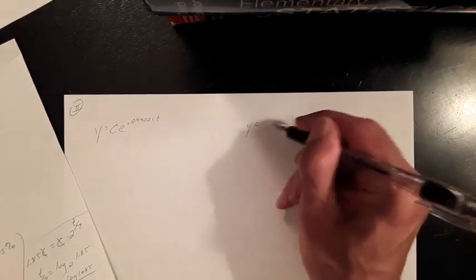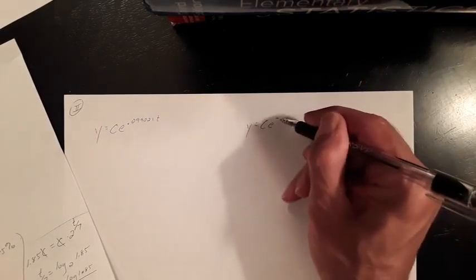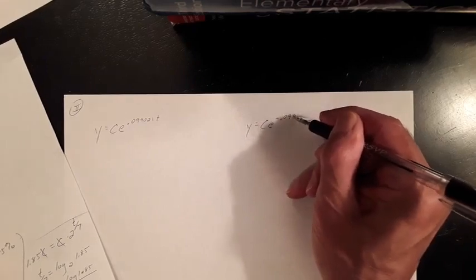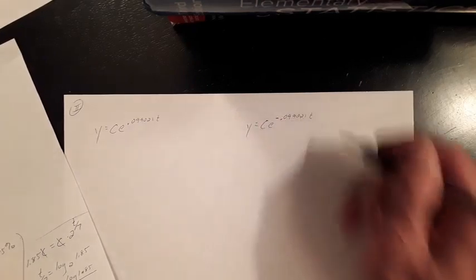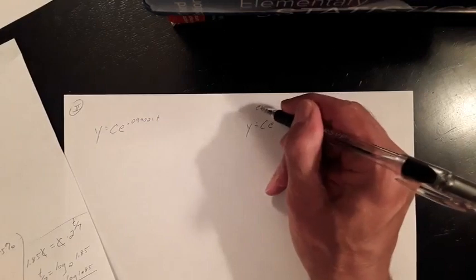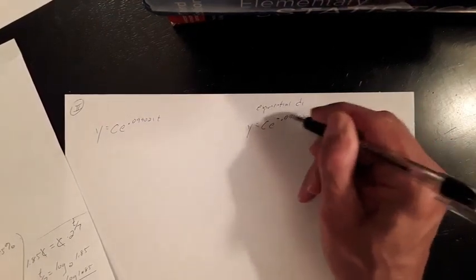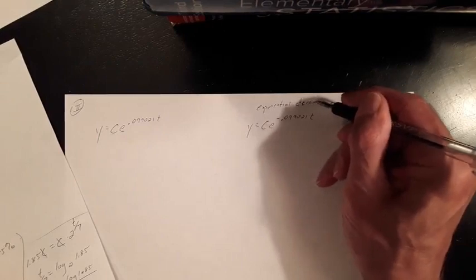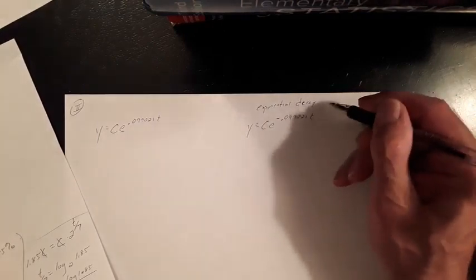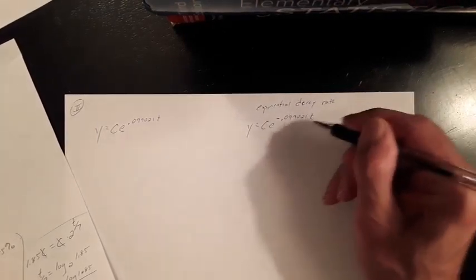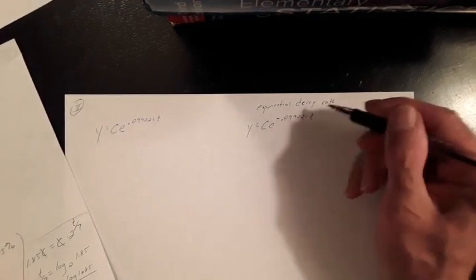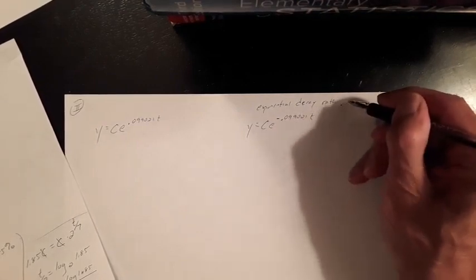If it had a negative, matter of fact, maybe we'll just do these in parallel. This is exponential decay, because it's got a negative there. And your exponential decay rate is 9.9, it's 0.099.